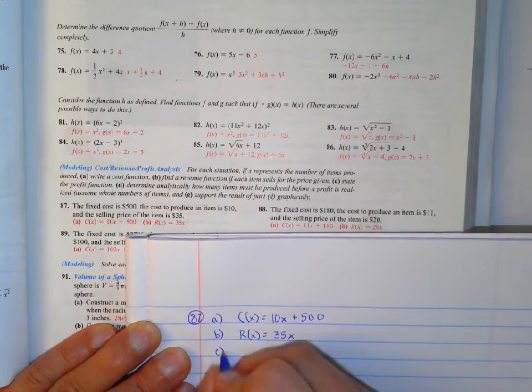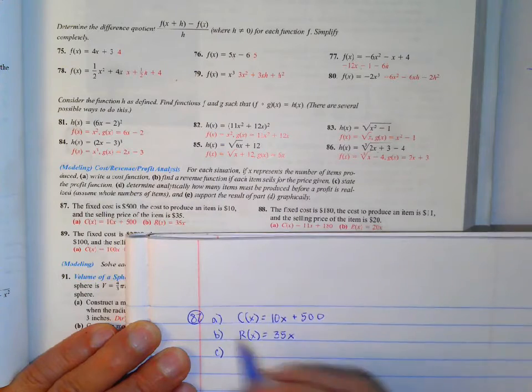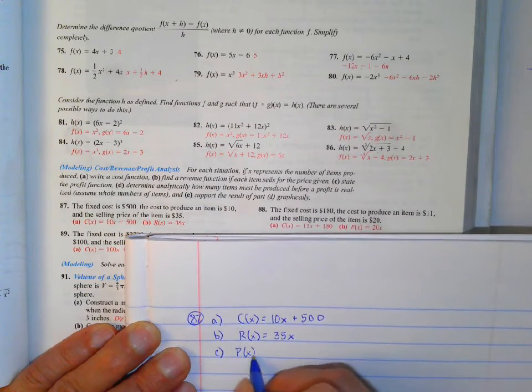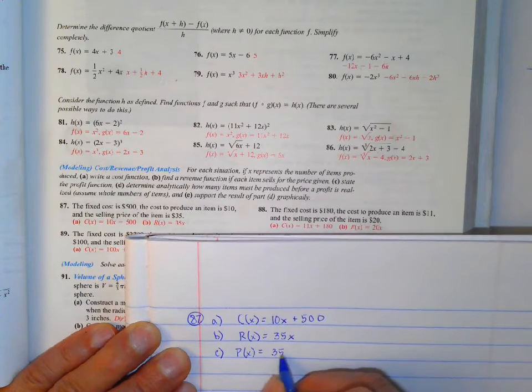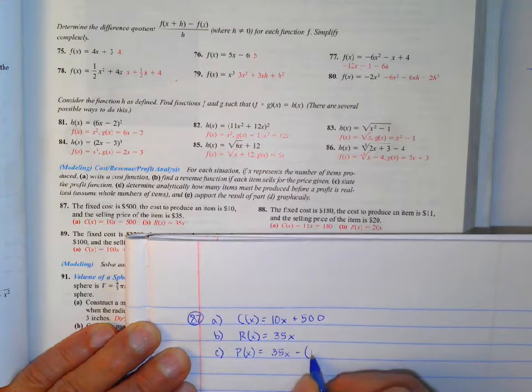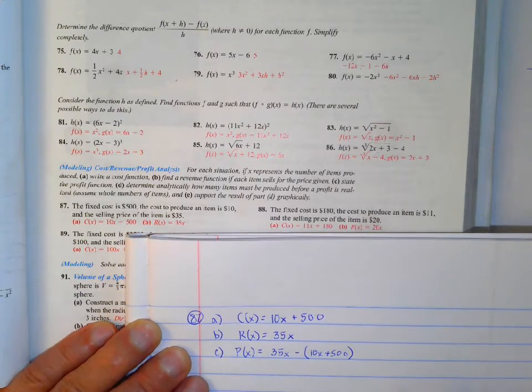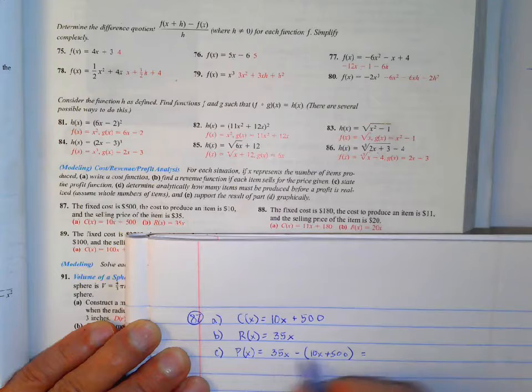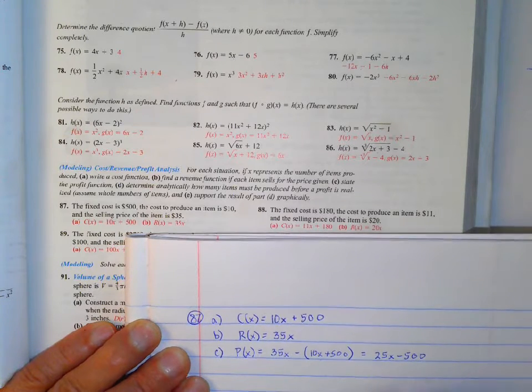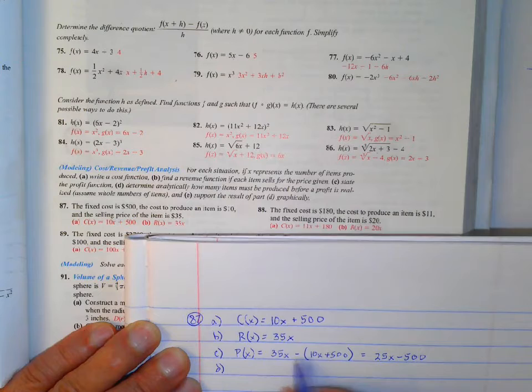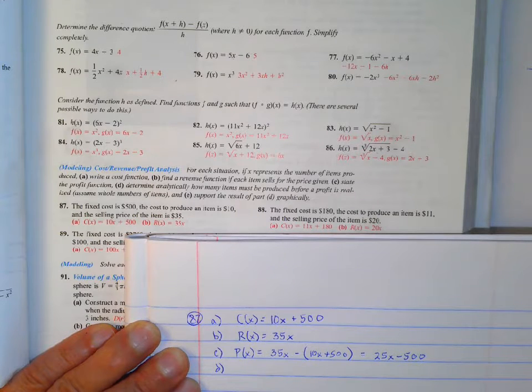Part C, state the profit function. So the profit function would be how much we bring in minus our costs. Okay, if I subtract there, it'd be 25x minus 500. Distribute through the negative. Part D, determine how many items to make a profit.